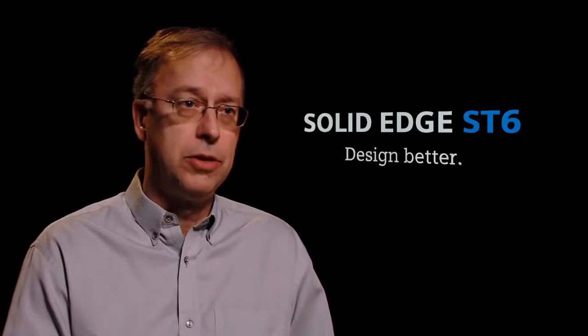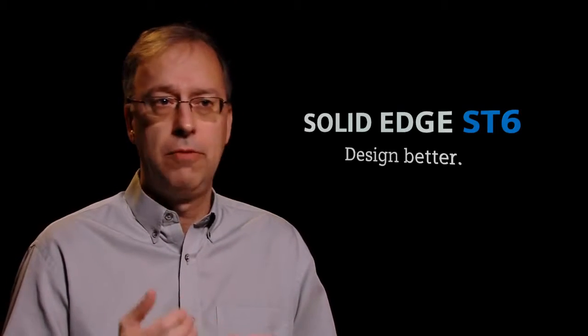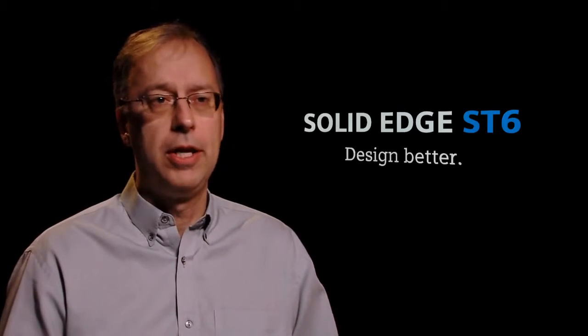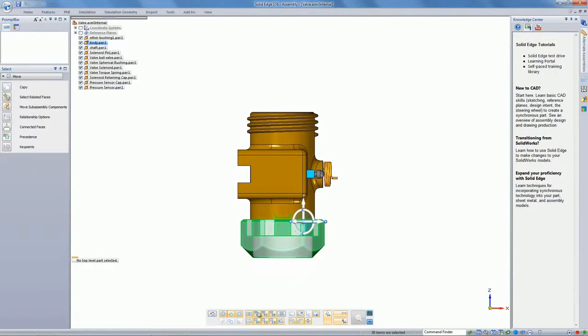You're bringing over a lot of intelligence, whether that's materials or threads, assembly constraints, configurations, all the things that you had there in your SolidWorks file. A lot of that's going to be brought over to Solid Edge automatically. Then once it's in Solid Edge, you can interact with it very intuitively using synchronous technology.